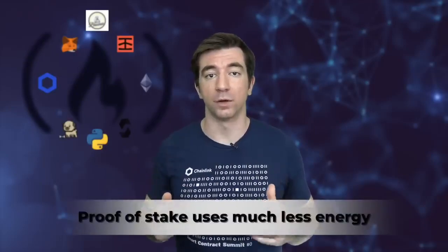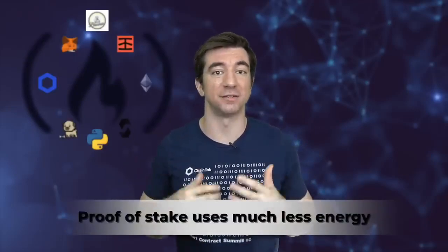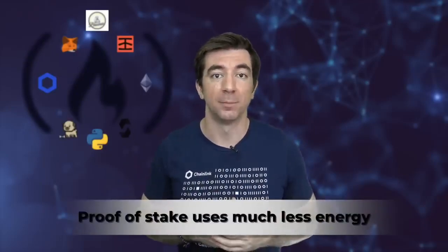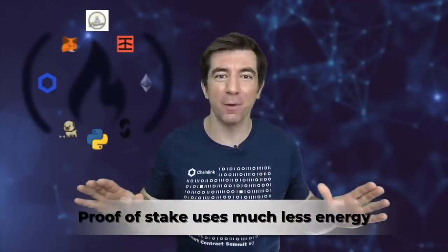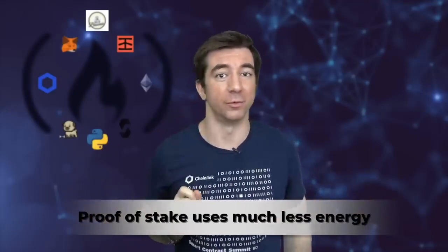The other pros are that it's way less computationally expensive to figure out the new block, because instead of every single node on the network trying to do this, only one node needs to do this. And then the rest of the nodes just need to validate it.